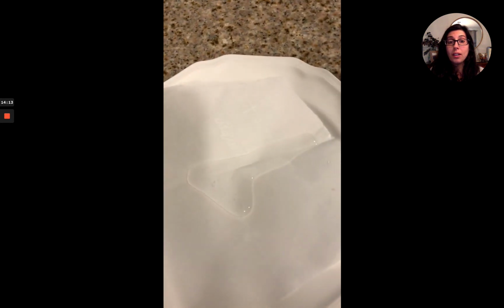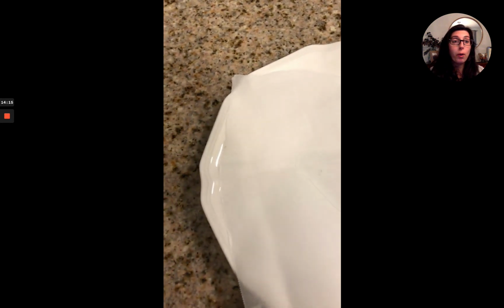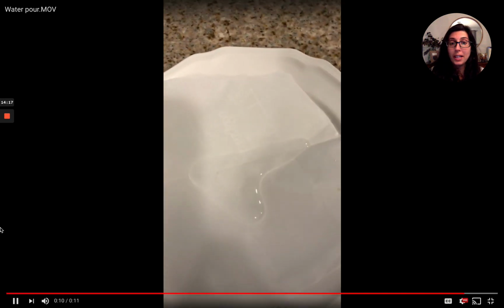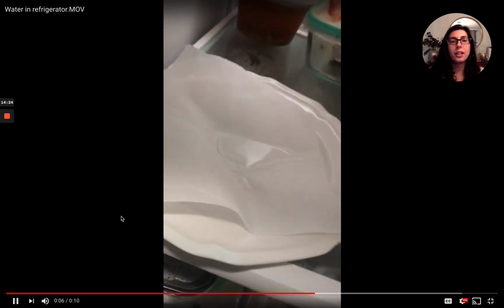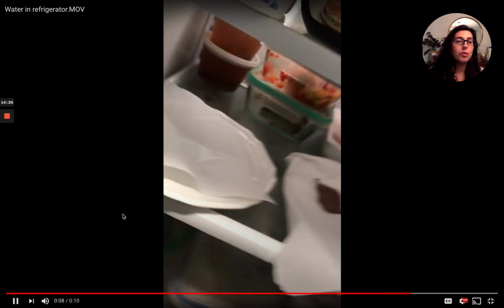Oh, it's much thinner, right? Definitely not as thick. It poured right out. I didn't need to use a spoon or anything. Okay, and now I'll put my water in the refrigerator right next to the chocolate.